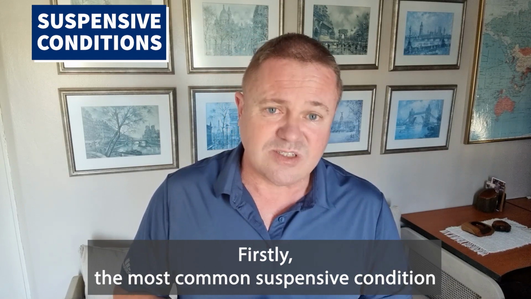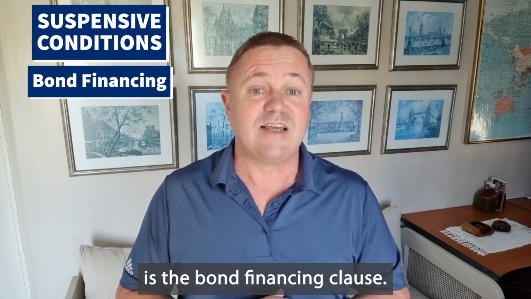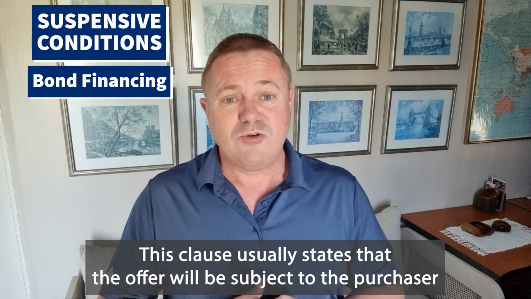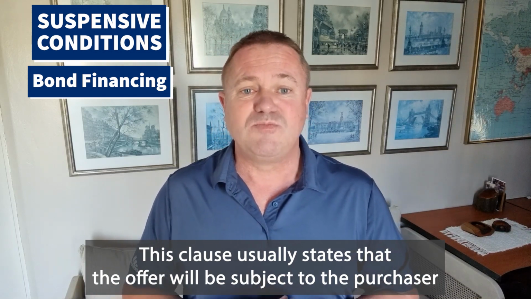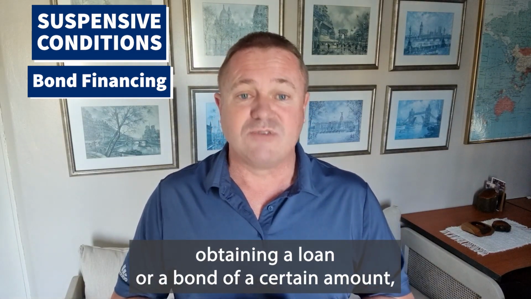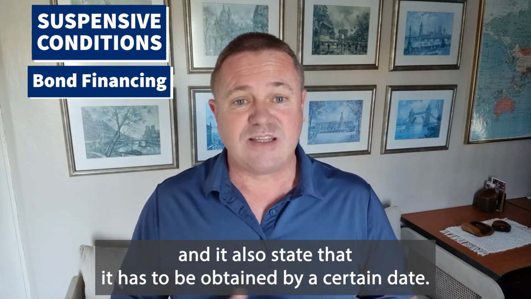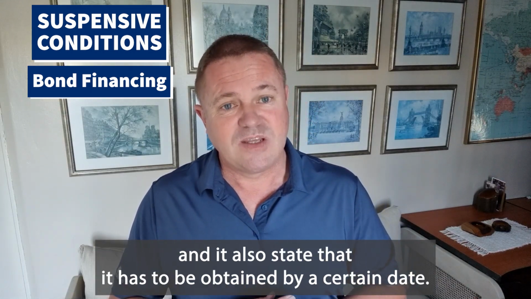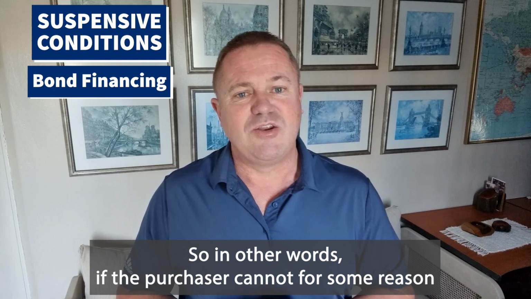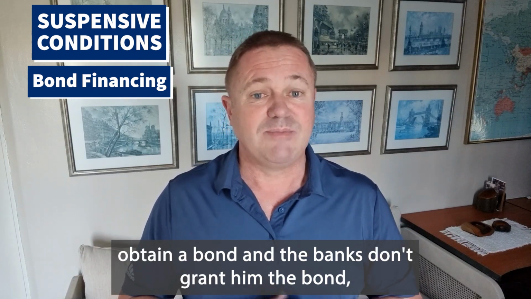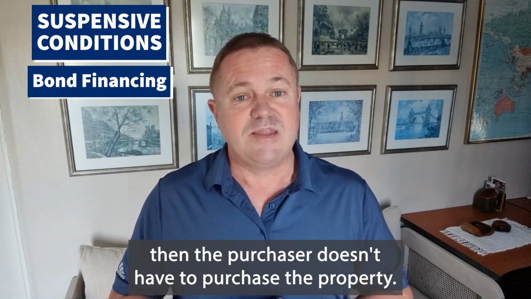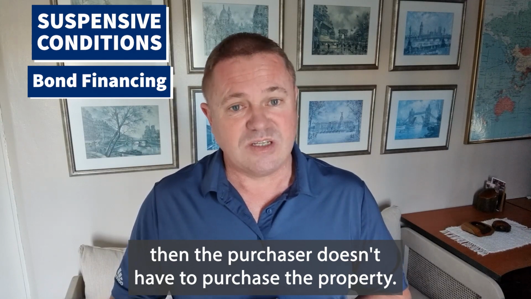Firstly, the most common suspensive condition is the bond financing clause. This clause usually states that the offer will be subject to the purchaser obtaining a loan or a bond of a certain amount, and it will also state that it has to be obtained by a certain date. So in other words, if the purchaser cannot for some reason obtain a bond and the banks don't grant him the bond, then the purchaser doesn't have to purchase the property.